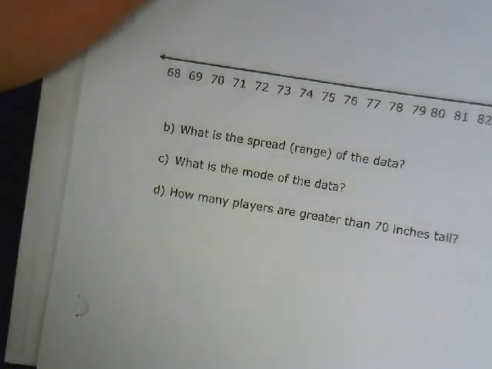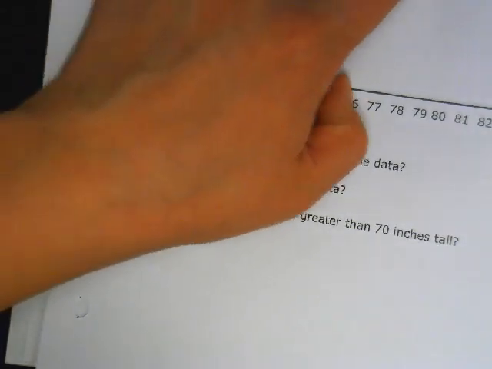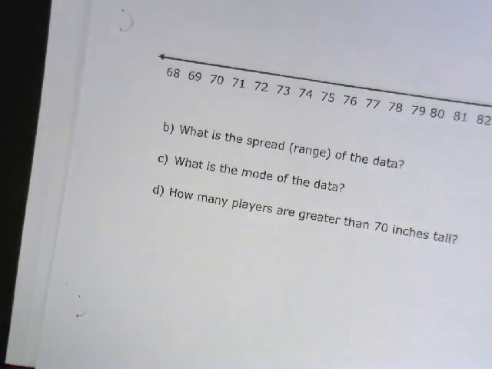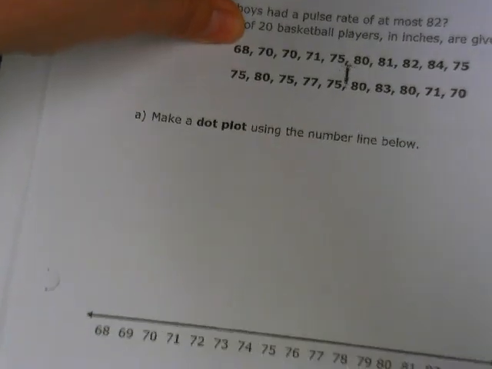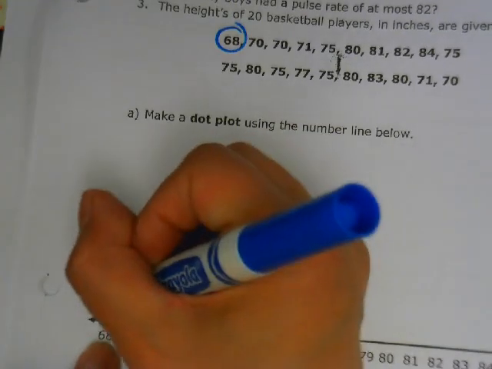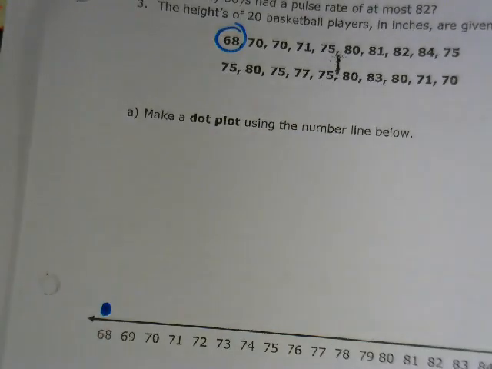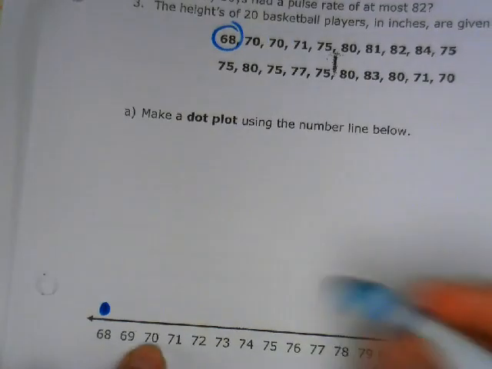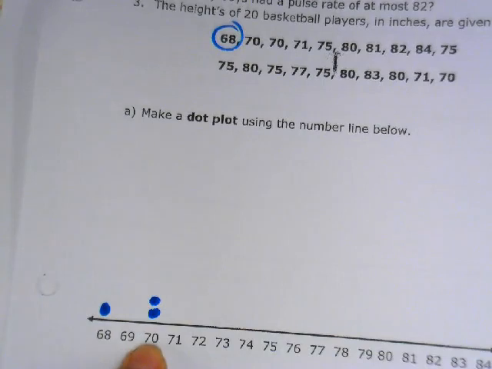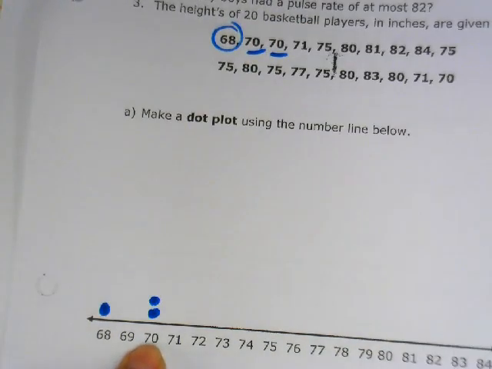Okay. Now, number 3. You have the height of 20 basketball players here in inches, pretty tall. Make a dot using the number line below. Okay, so 68. Do you see the number 68 right here? I'm going to put a dot on 68, or an X, it doesn't matter. Then 70. Oh, 2 of them, right? So I'm going to put 2 dots right there because there's 2 70s.